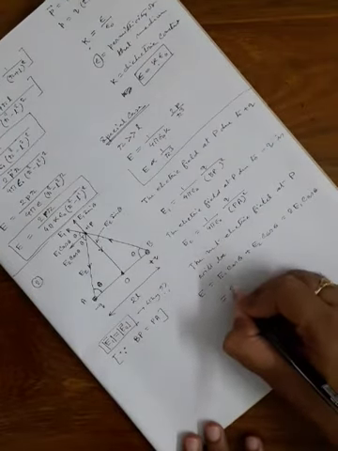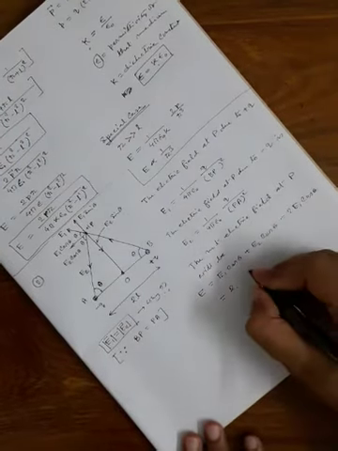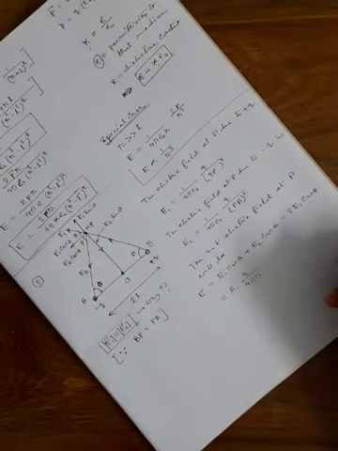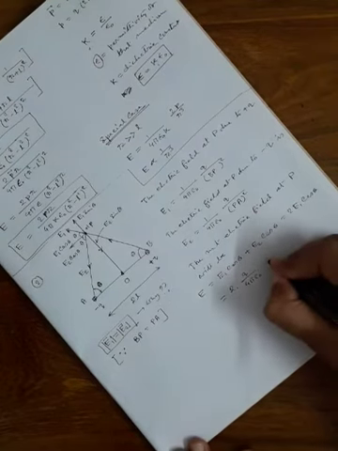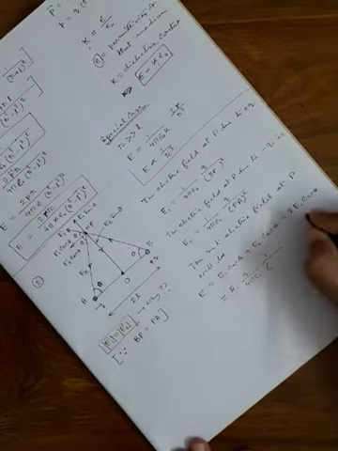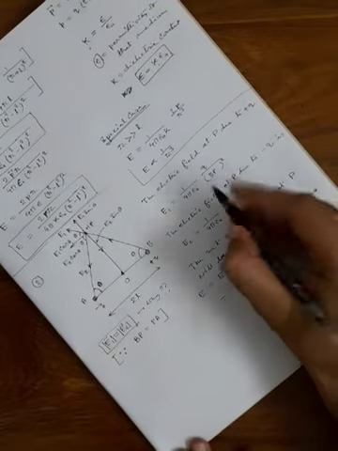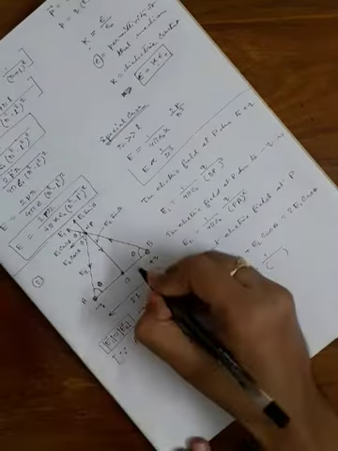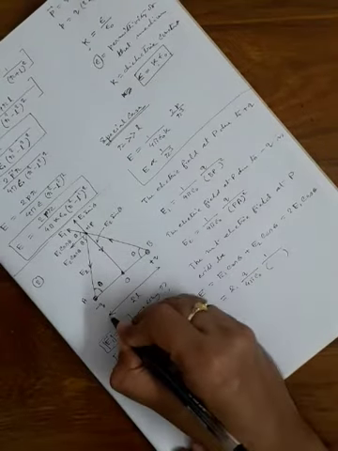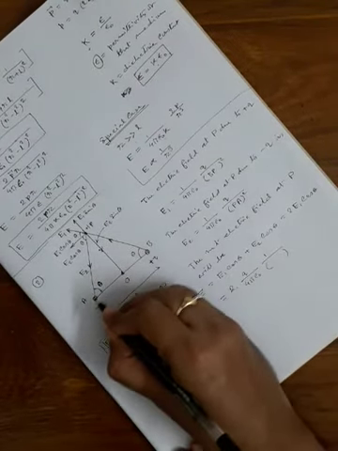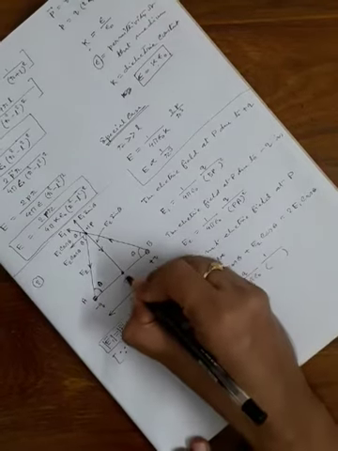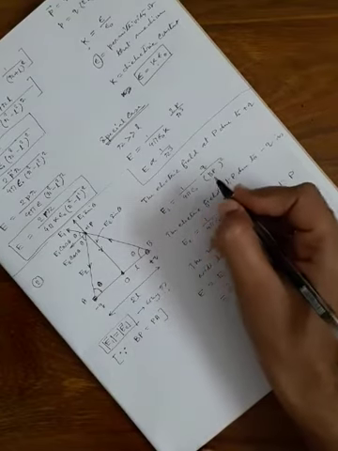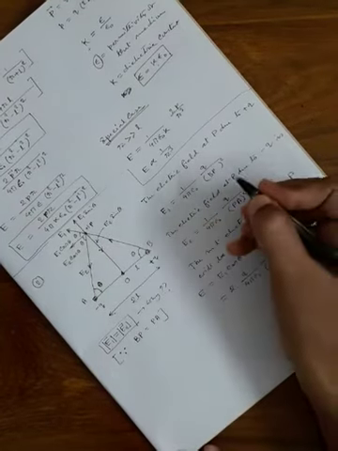Is equal to 2, the value of E1 is Q by 4 pi epsilon 0 into 1 by the value of BP or PA. Look at here. The length of the dipole is 2L. So this length is just L. Okay, this is theta.